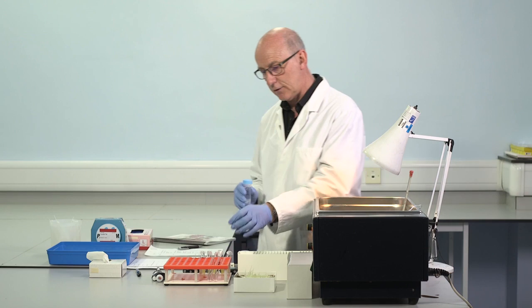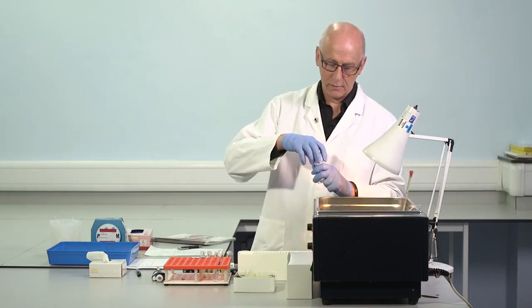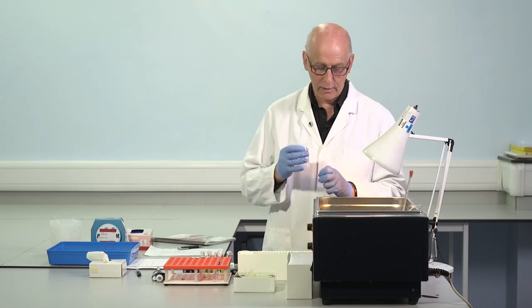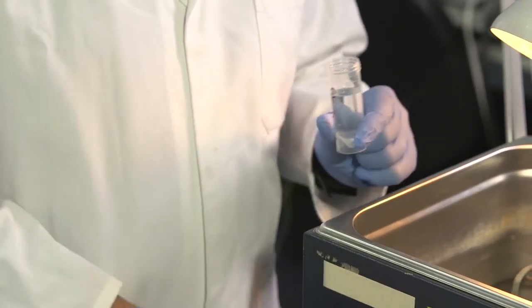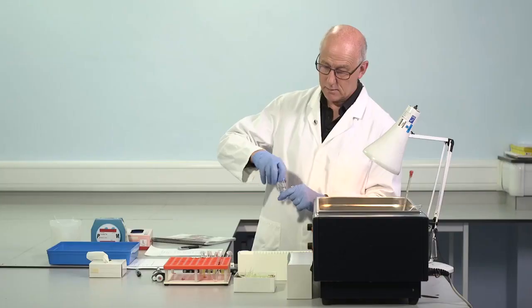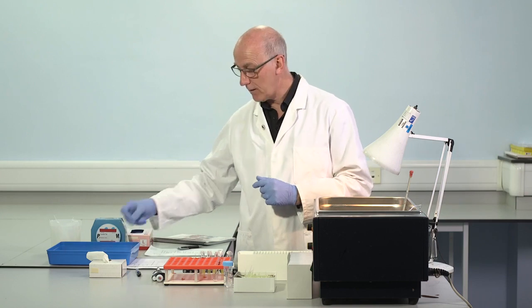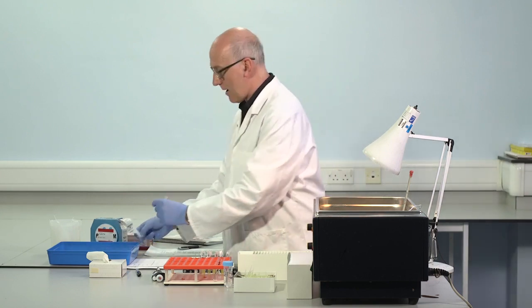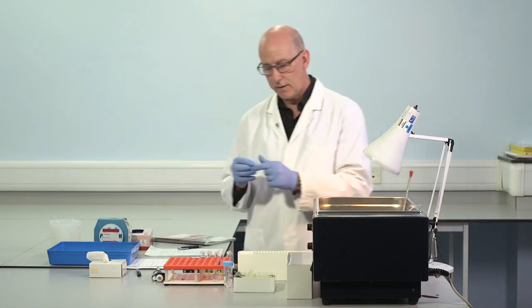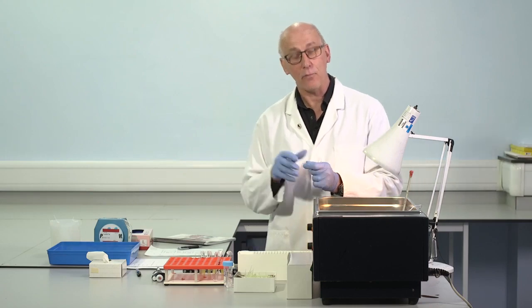So again, I need to make sure that we have a solution of calcium chloride, also at operating temperature 37. So this will also go in the water bath now to be coming up to temperature. If this were an autoanalyzer, same issue. We'd want the reagents to be on board the analyzer for sufficient time in order that they would reach the operating temperature on the platform of the analyzer.